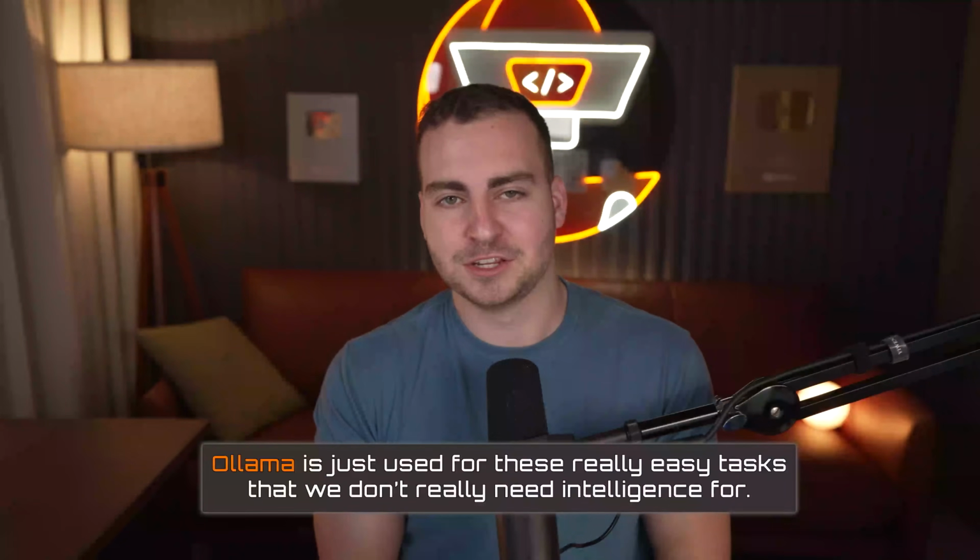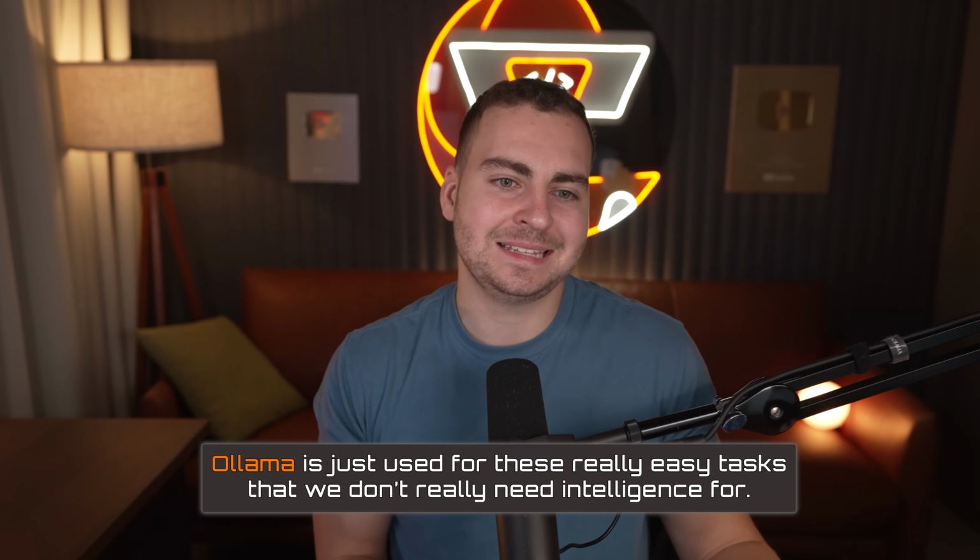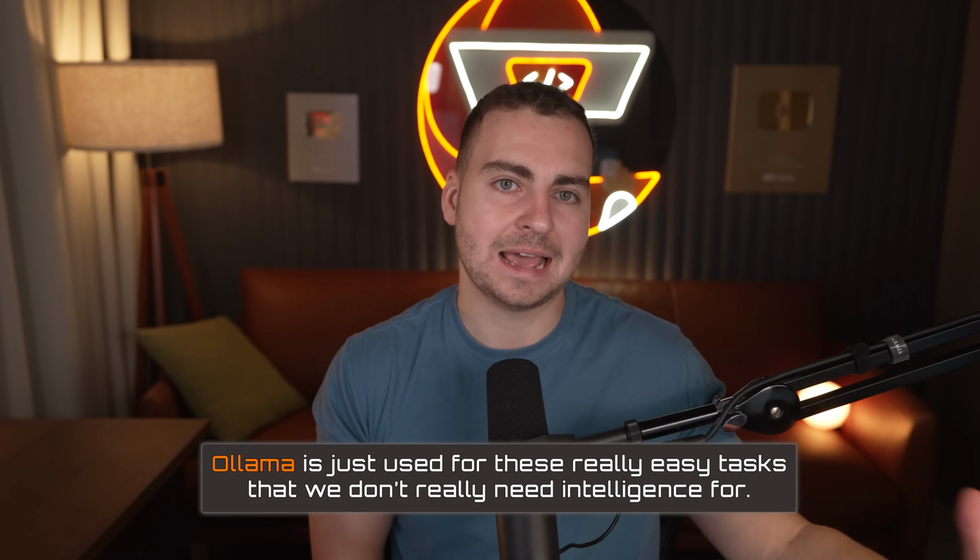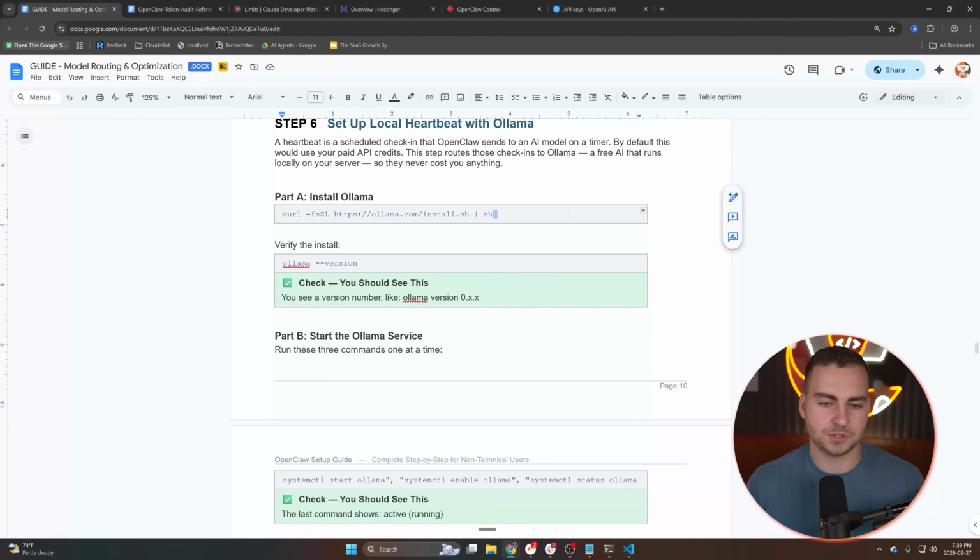So Ollama is just used for these really light, easy tasks that we don't really need intelligence for. We just need like a quick checkup, and then everything else we still go to the LLM provider for because it provides the intelligence that we value that we're willing to pay for, right? So anyways, what we're going to do is just follow these steps.